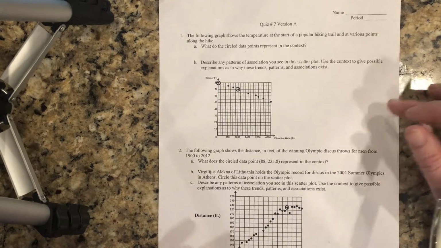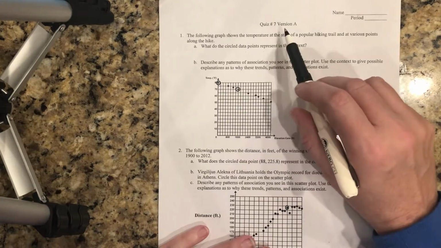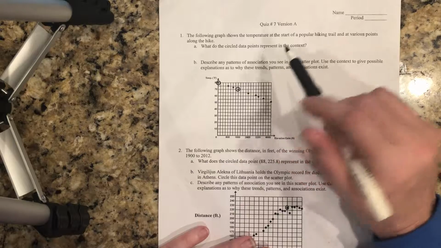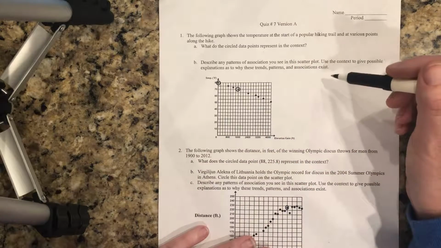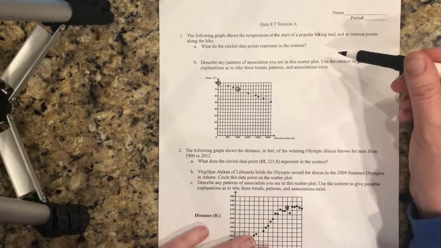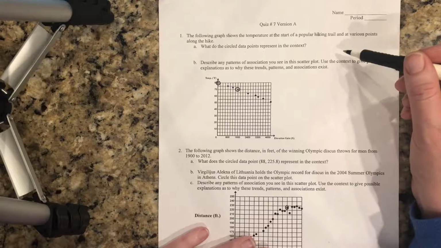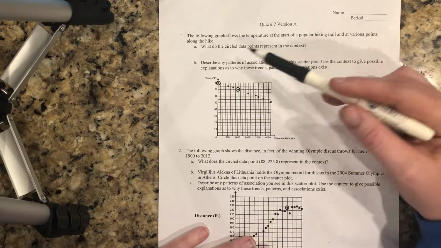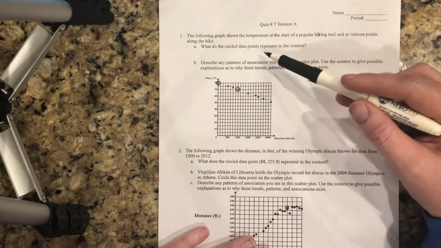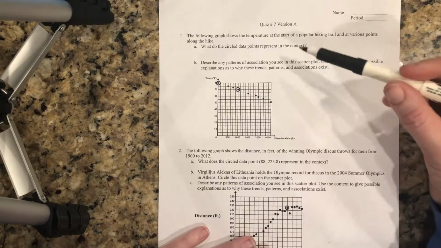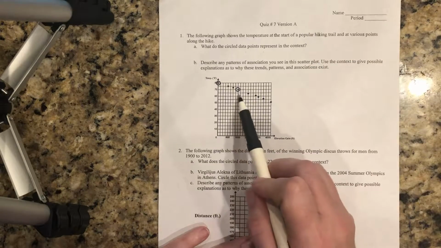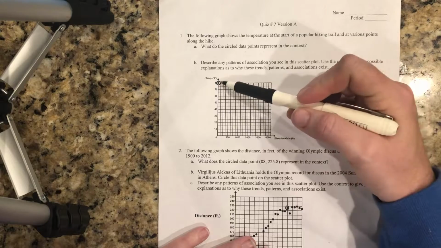All right, this is quiz 7, version A, and you'll just go along and do this with me through the video. Number 1 says the following graph shows the temperature at the start of a popular hiking trail and at various points along the hike. What do the circled data points represent in the context? So if you look at these on here, there's 2 circled data points.